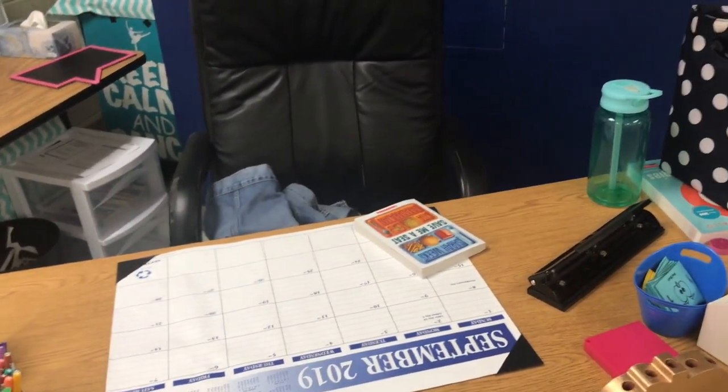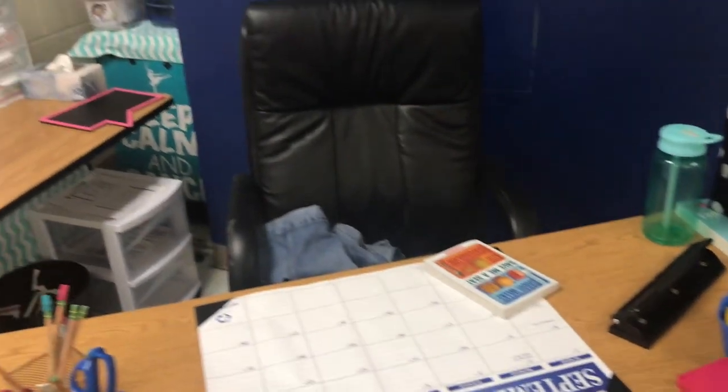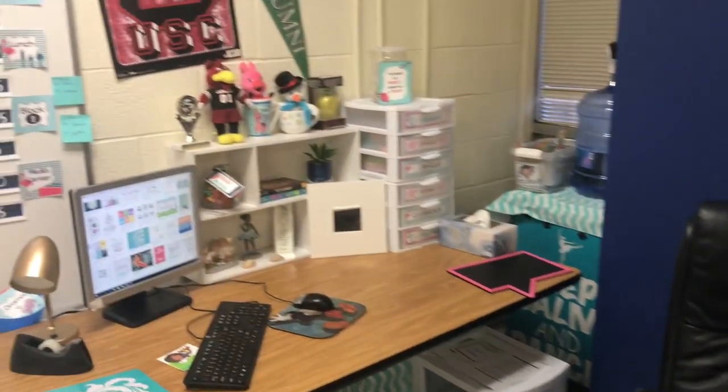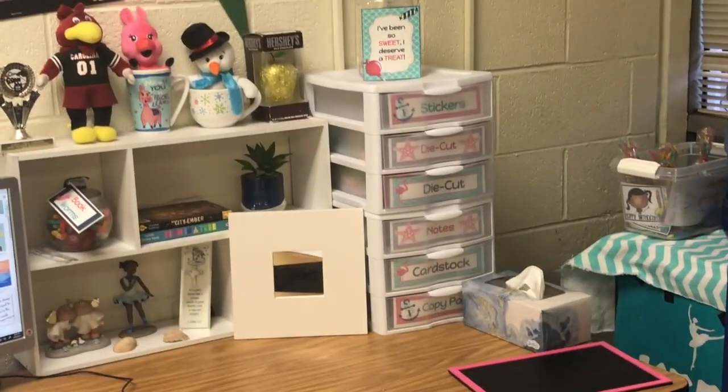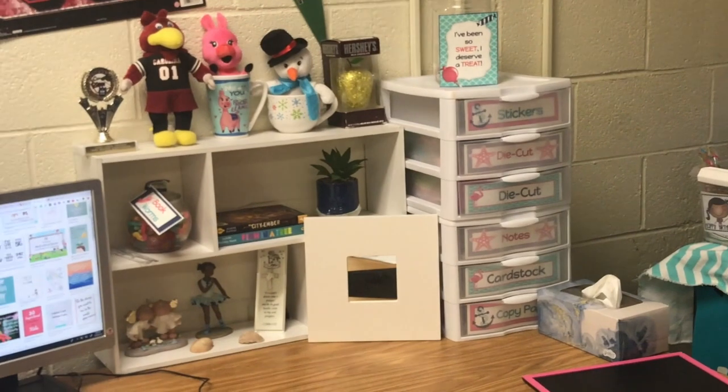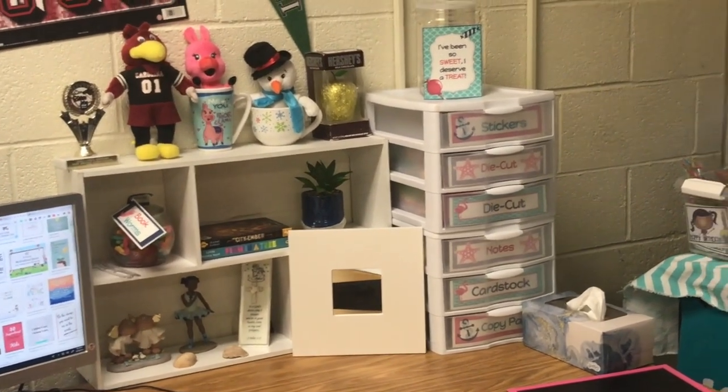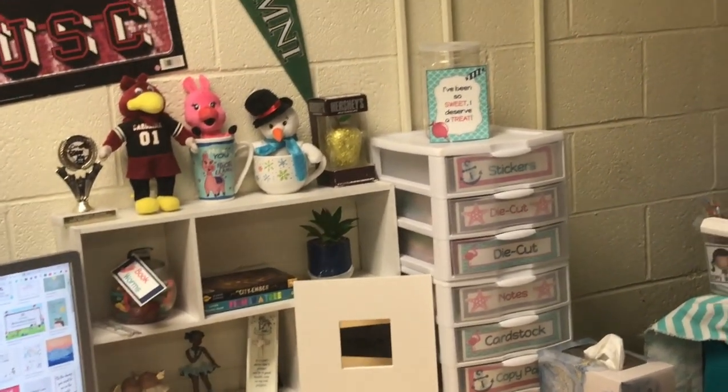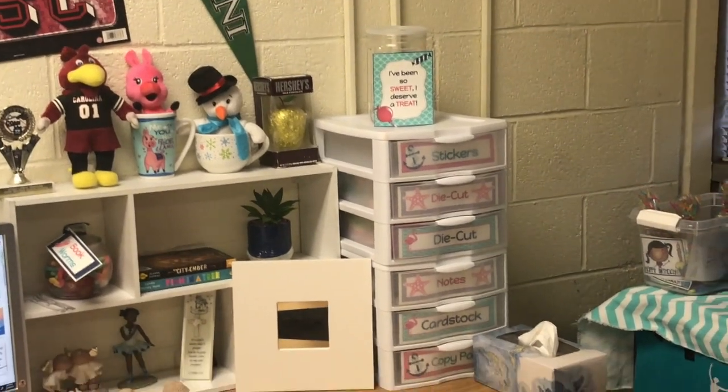I have our book ready for us tomorrow, my denim jackets and my seat. And then here is my computer table. Over there you see that I have my Sterilite drawers. I created those labels for all the things that I have stored in there.